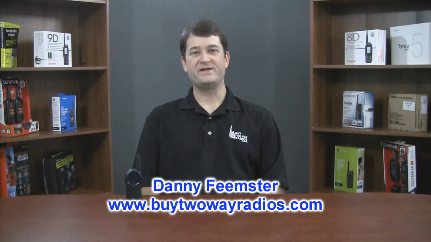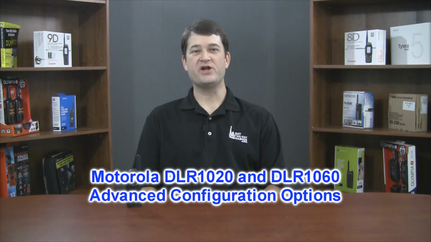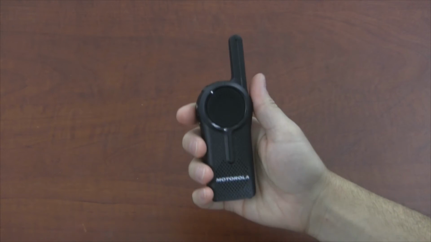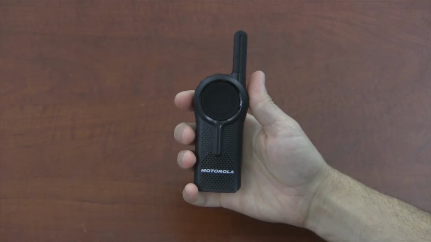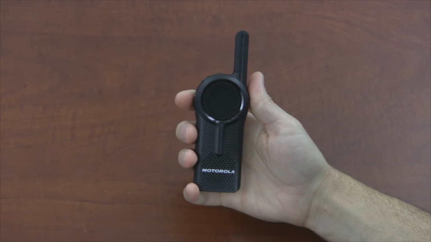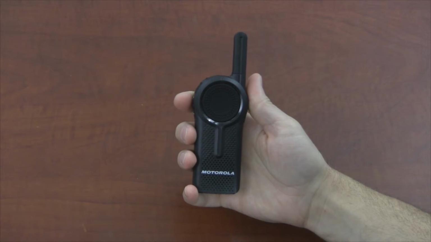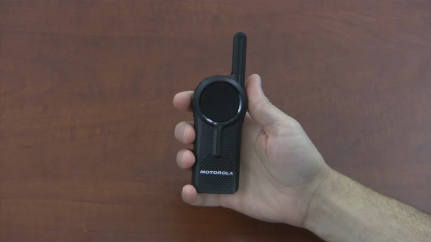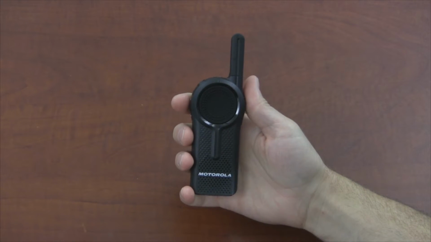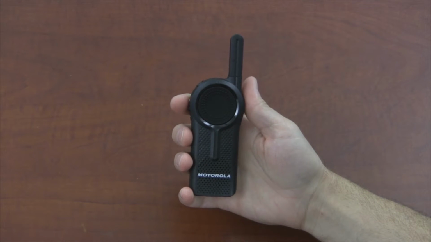In this video, we're going to take a closer look at the advanced configuration options available on the new Motorola DLR1020 and DLR1060 digital business two-way radios. What we're talking about in this video is the advanced configuration mode of the DLR series of radios. The radio that I'm using here is a DLR1060, but everything I'm saying in this video is also applicable to the DLR1020.